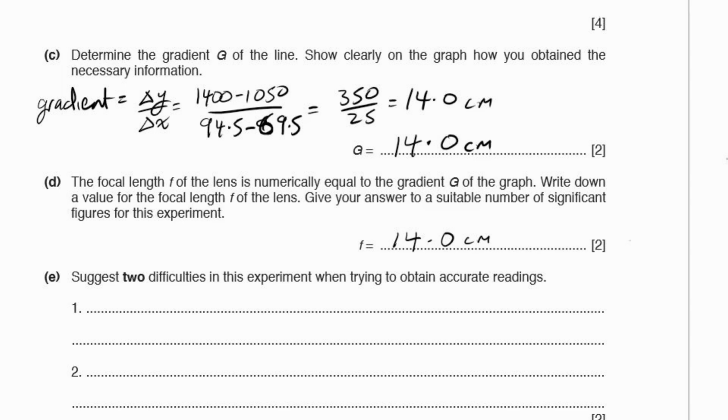Now, one of the questions, of course, is why centimetres? Why is that the unit that we're using? Well, a key point. Let's look at part D. It says the focal length f of the lens, so it's going to be in centimetres. There's another way we can do it though.